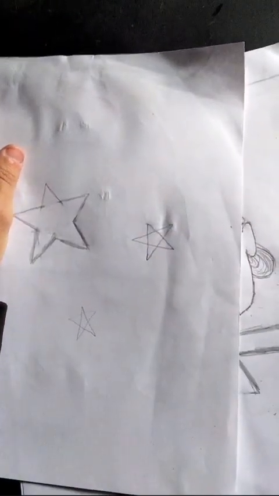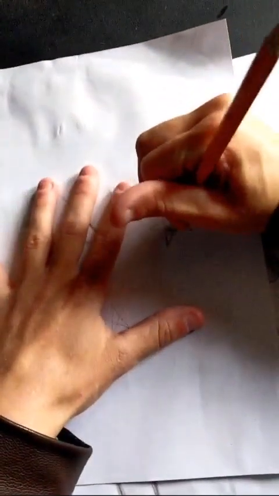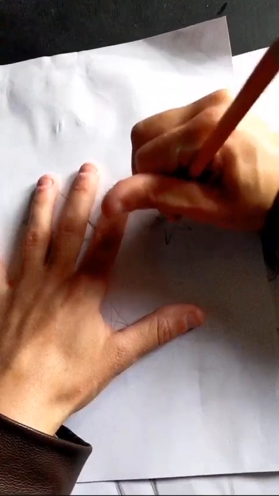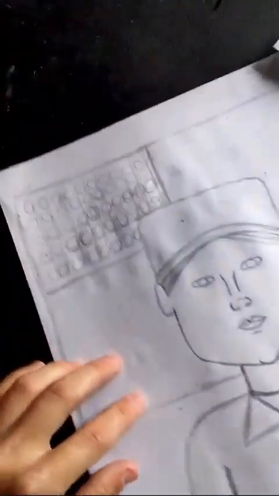And now we have made a very fast star. Then we just erase the lines in the middle. Excellent. Let's create a bunch of little stars.